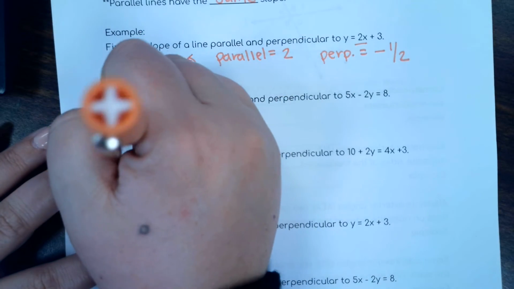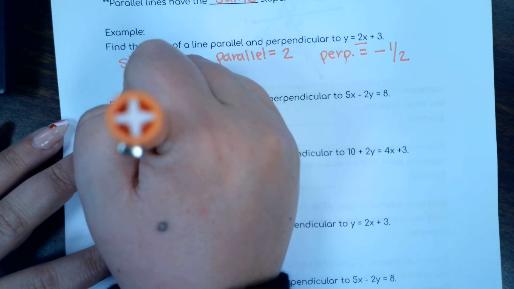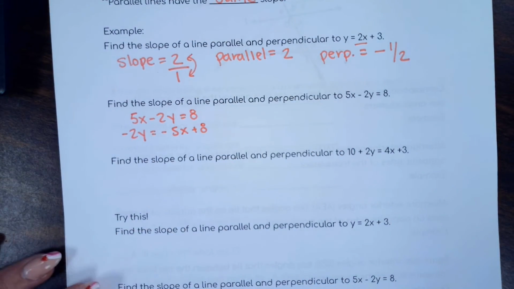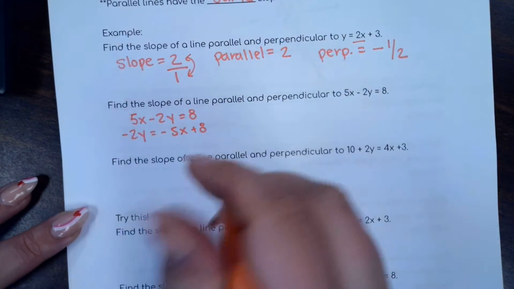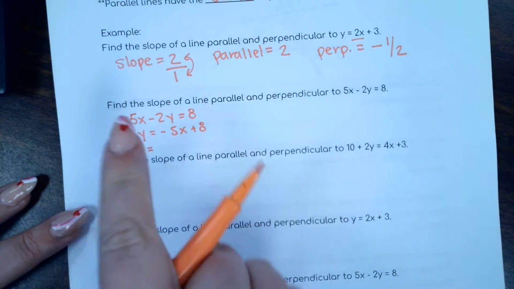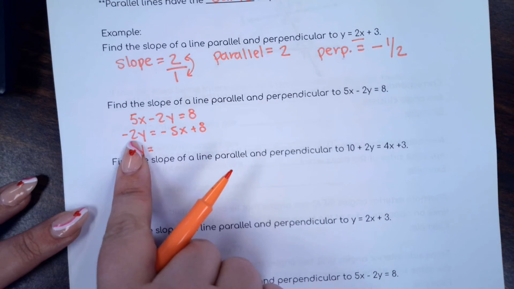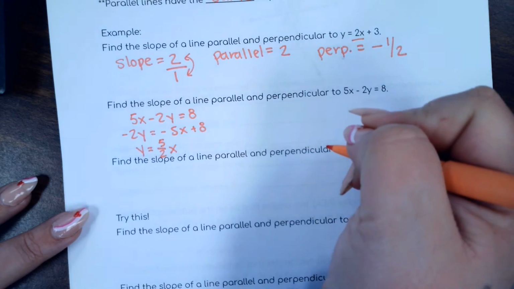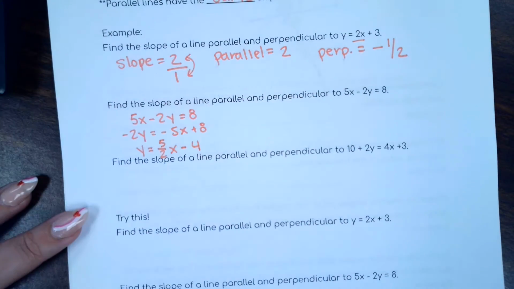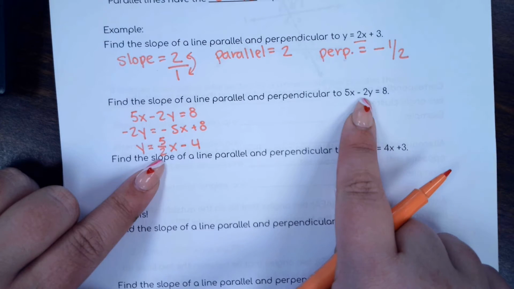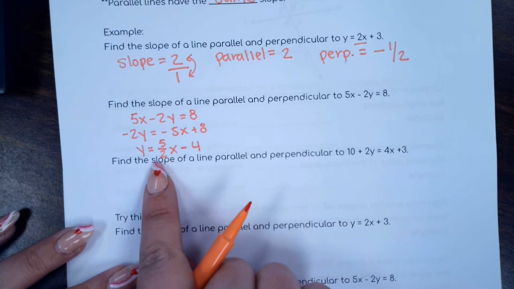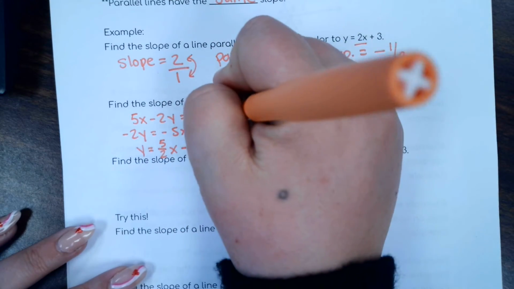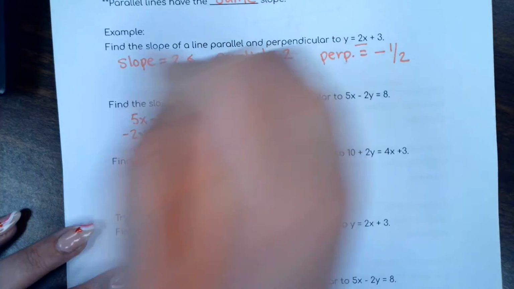So here I'm going to subtract 5x from both sides. So I'll have negative 2y equals negative 5x plus 8. And then we've got to divide everything by negative 2. So that's going to be y equals negative 5 divided by negative 2 would be positive 5/2 x minus 4. So there's our line. It's the same line, just in different forms. So what's our slope here? Well, it's the number that's attached to the x. So our slope is 5/2.